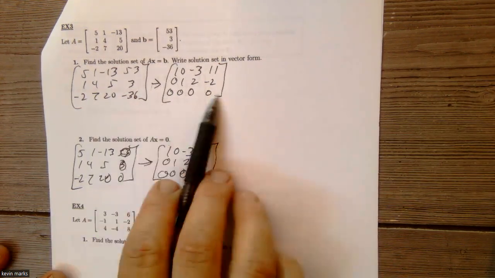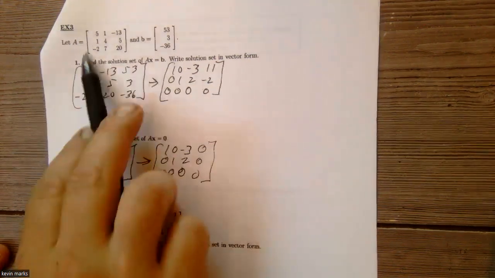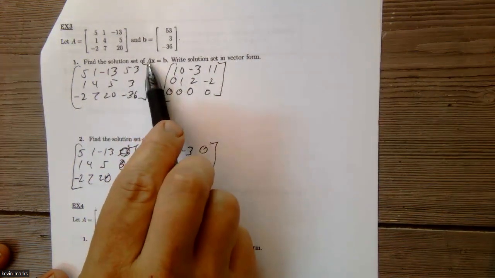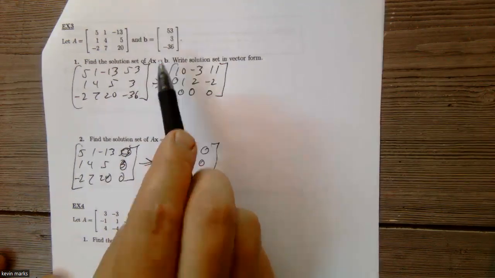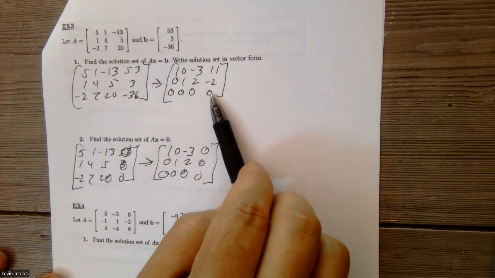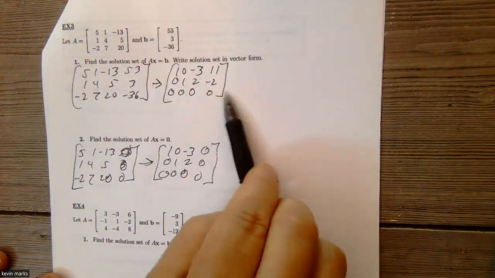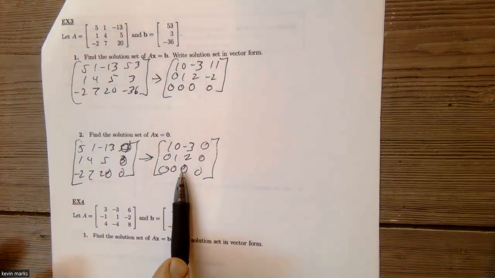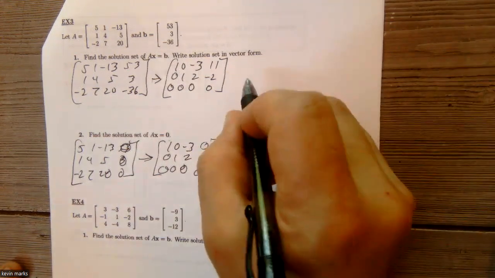Okay. All right. So now here's the point. First off, does there exist an X that will solve this? Is there a vector that A can multiply to get to B? Yes. As a matter of fact, there would be infinitely many of them, because you got a free variable here. Same question. Does this have non-trivial solutions? Yes, there would be infinitely many of them.